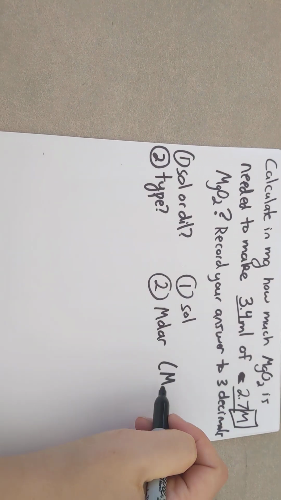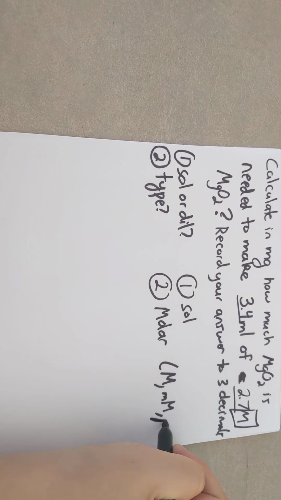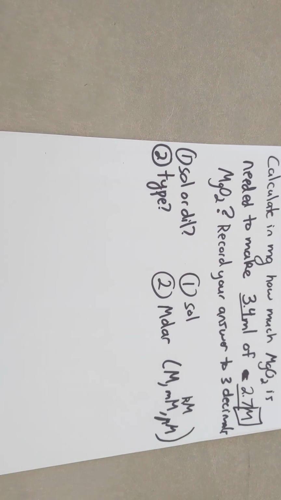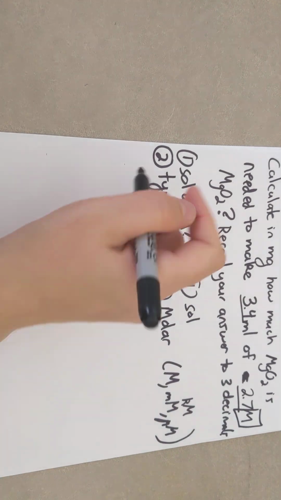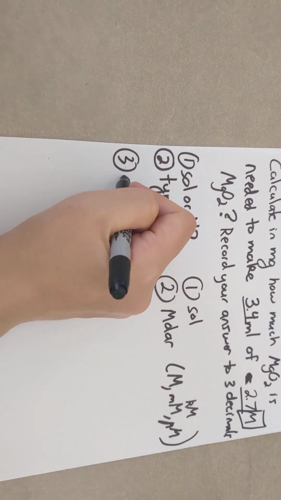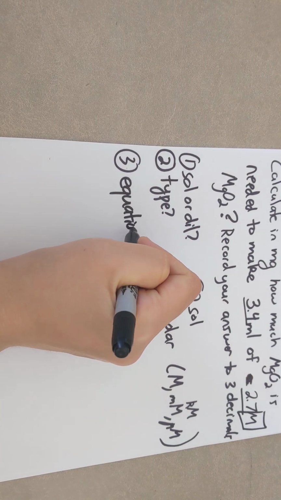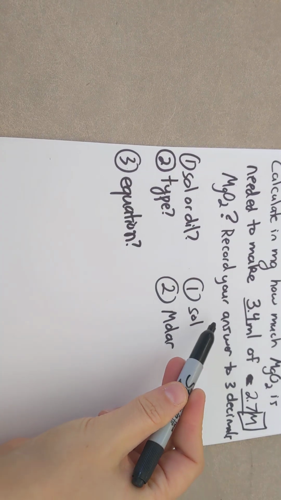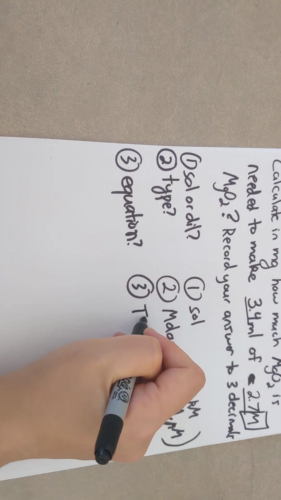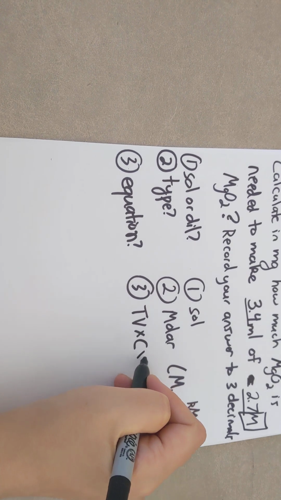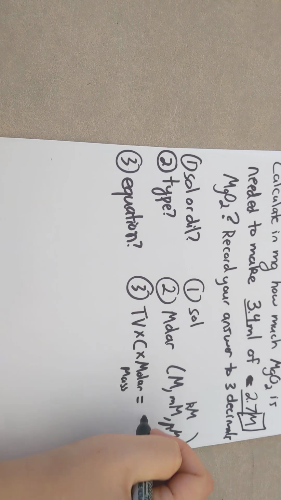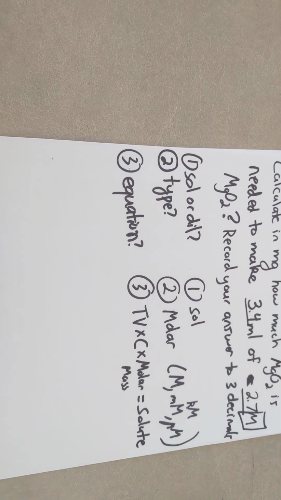Now keep in mind, it could be a capital M, it could be a millimole, it could be a micromole, it could even be a kilomole. But if it's a mole, then it's a mole. Probably didn't need to say that last one. The third step of the metacognitive method is, what is the equation to solve a molar solution? And again, you have to memorize these: total volume times concentration times molar mass is equal to the amount of solute needed.